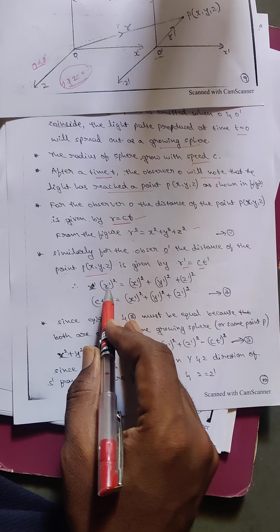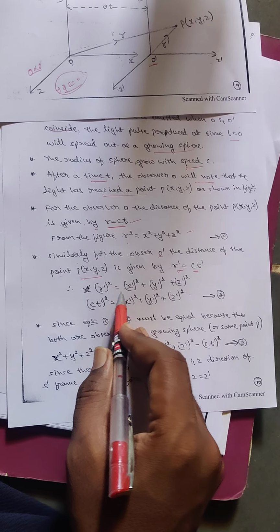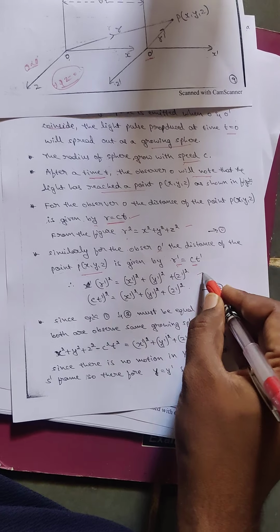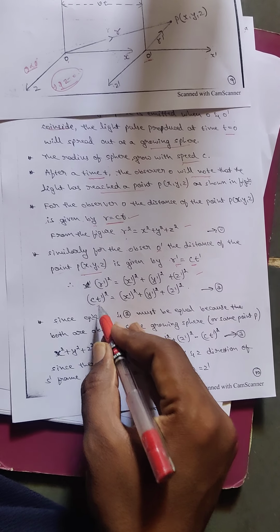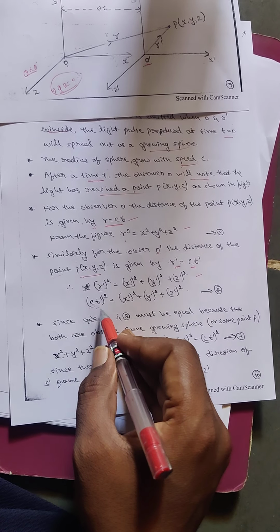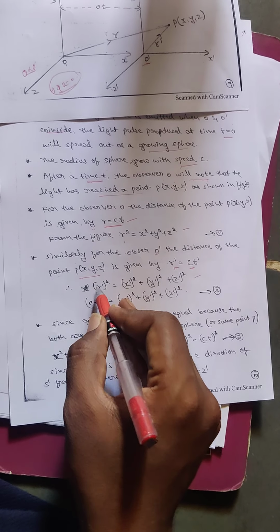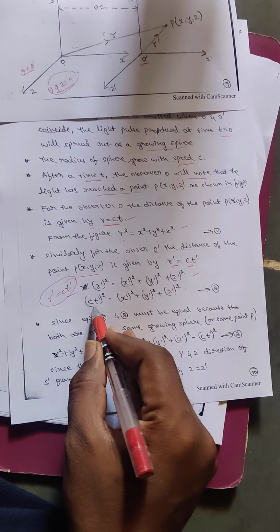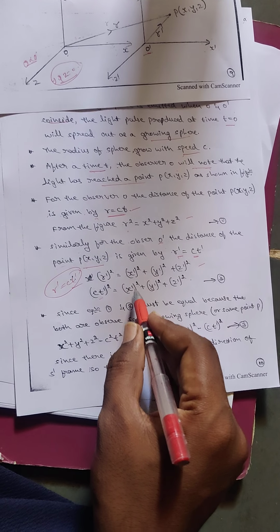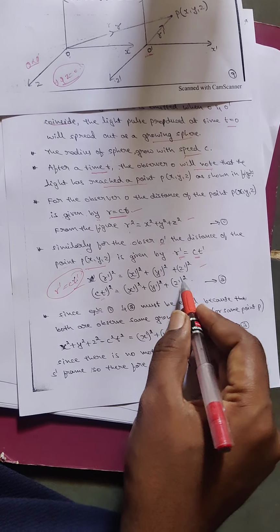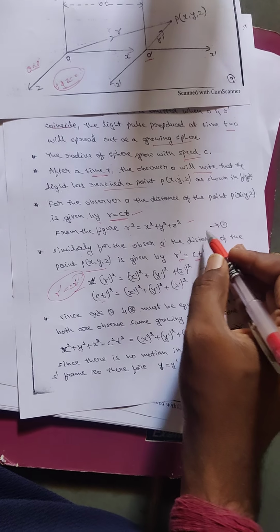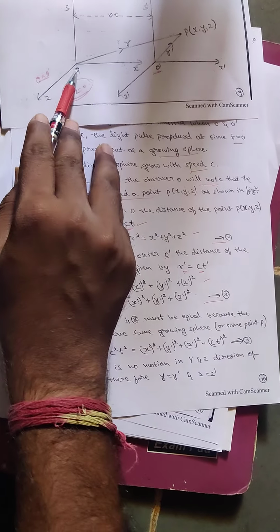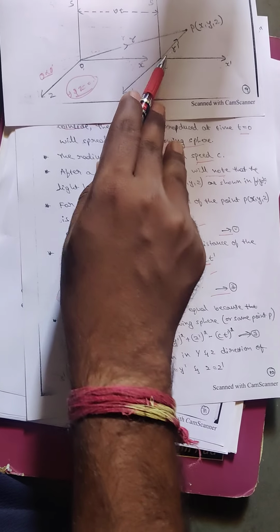Now R dash whole square is equal to X dash square plus Y dash square plus Z dash square. Also, R dash is replaced by c t dash. Now c t dash whole square is equal to X dash square plus Y dash square plus Z dash square. This is equation number 2 and that was equation number 1, the first for observer O and this one for observer O dash.